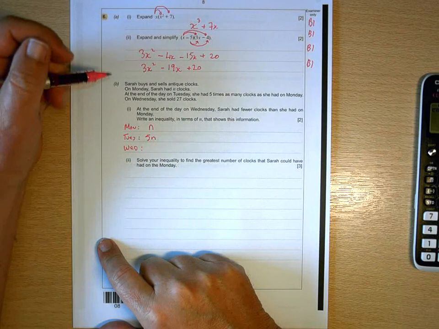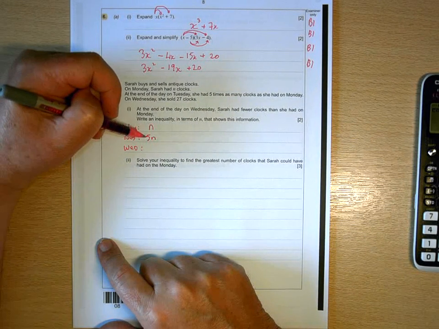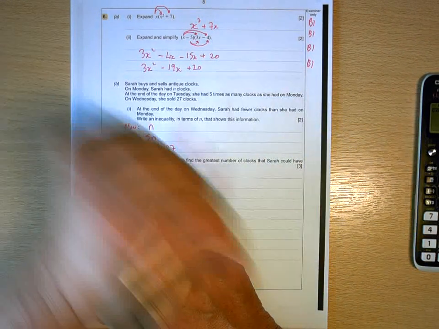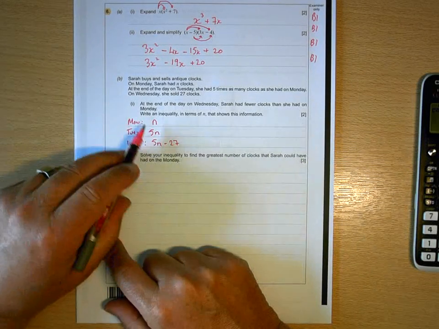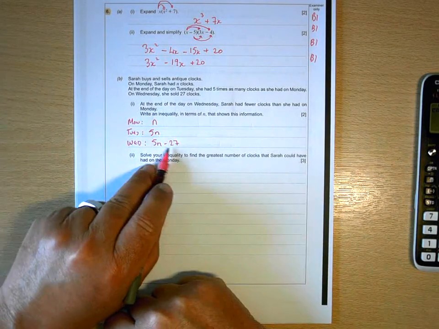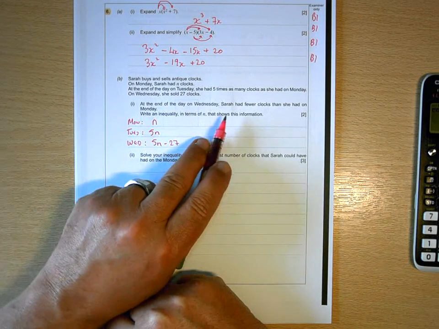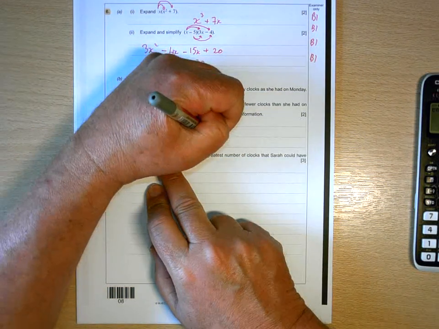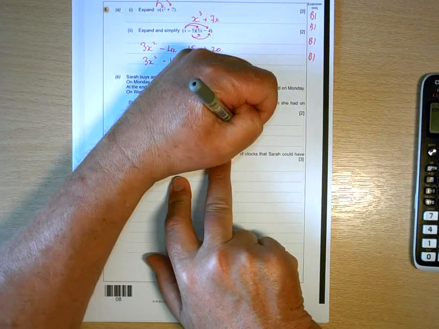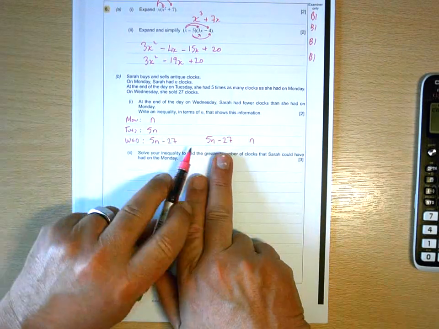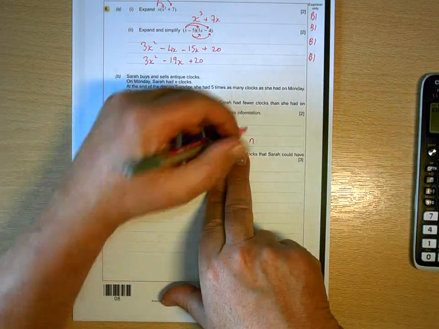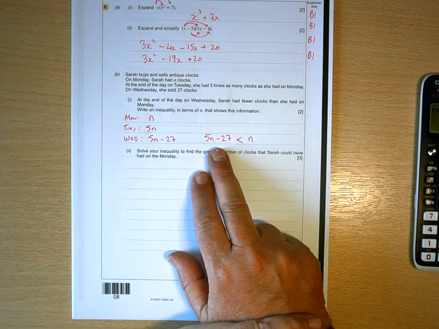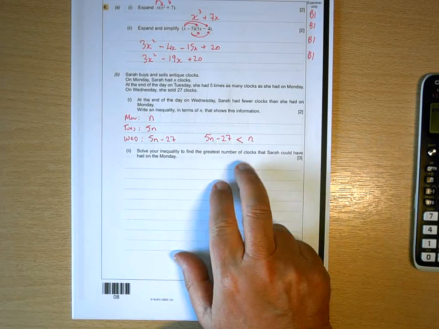On Wednesday, she sold 27 clocks. So when she opened her shop on Wednesday morning, she had 5n, and then she sold 27 of them. At the end of the day on Wednesday, 5n minus 27, Sarah had fewer clocks than she had on Monday. So 5n minus 27, and comparing with Monday. And on Wednesday she had fewer, so the inequality always points to the smaller value. So 5n minus 27 is less than n. So that's your inequality.